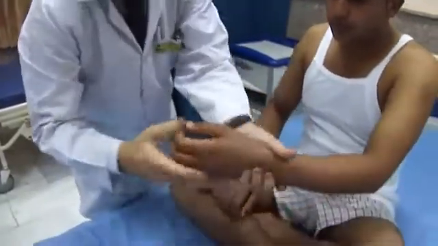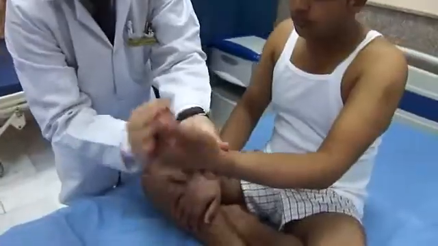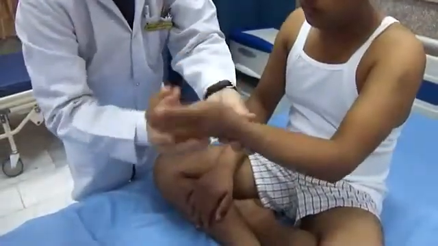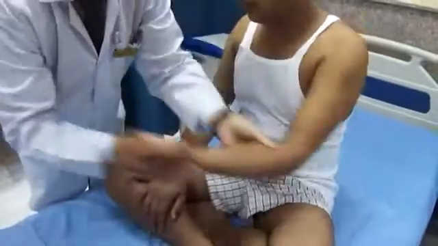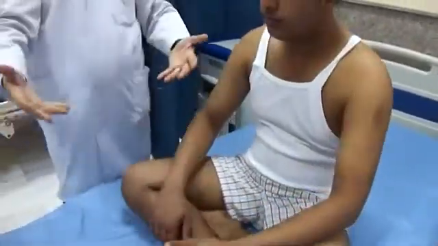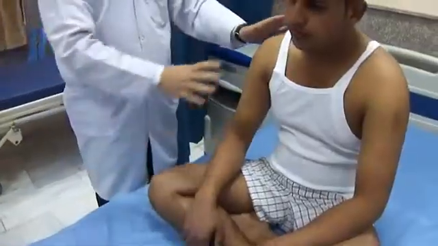And then you have to check the next part also, or the contralateral part. This is with respect to the upper limb. After that, ask the patient to be in supine position.